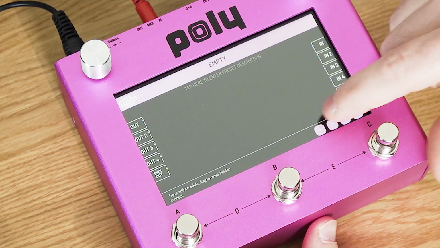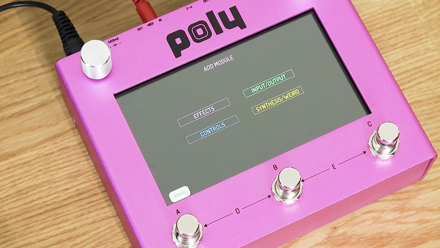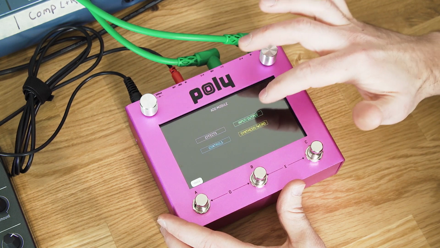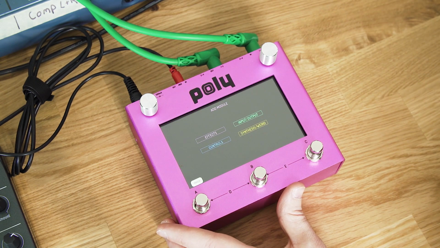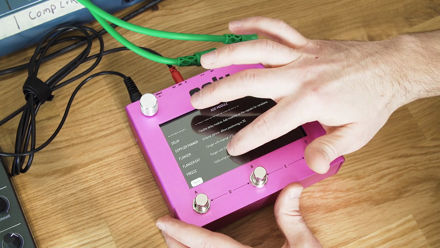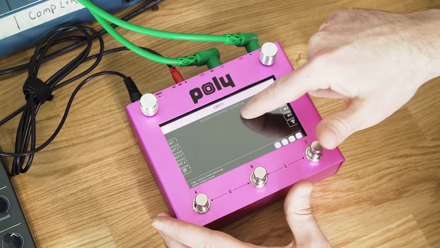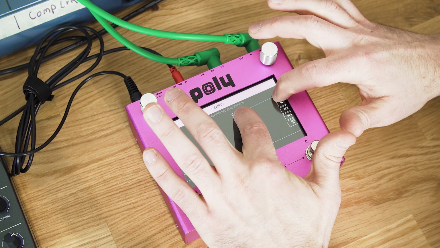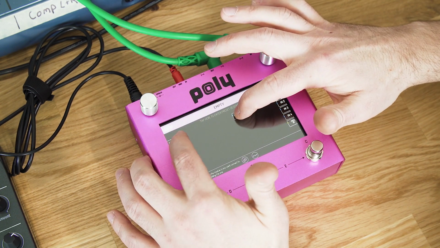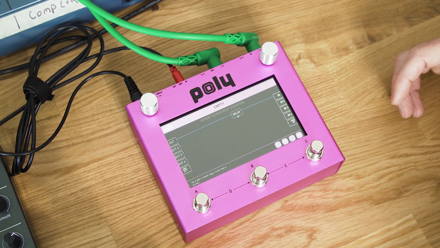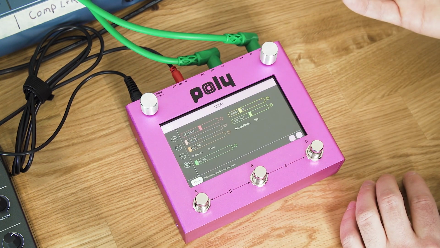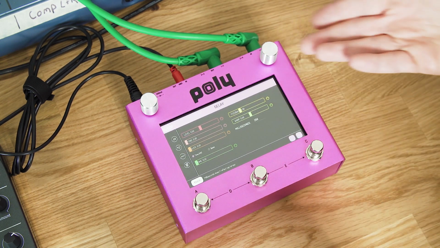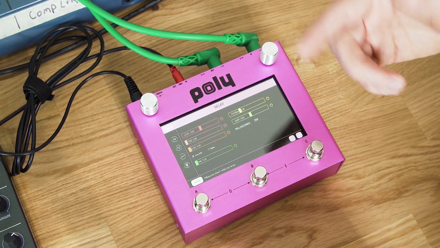If you want to add a module, you simply touch the tiny plus icon at the bottom, and then everything is broken down into categories: effects, inputs, outputs, controls, and synthesis/weird. So if you want to add a delay, you open up effects, you go down to delay, and it adds it in there. And again, just simply touch, and touch, touch, and touch. You have a delay. If you want to change the parameters on something, you tap the module and it opens up to a bunch of simple sliders where you can change things.